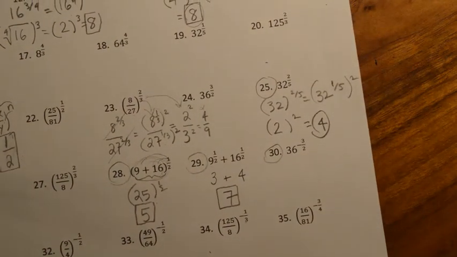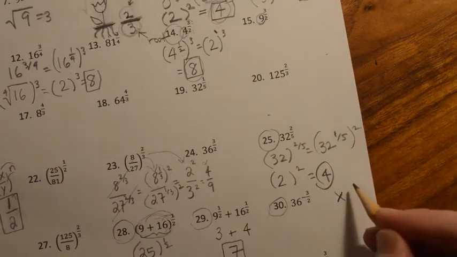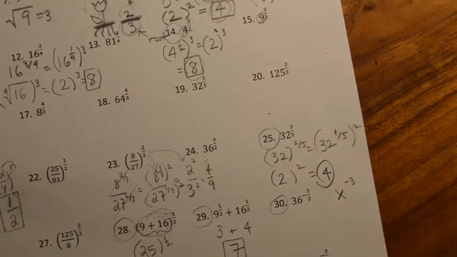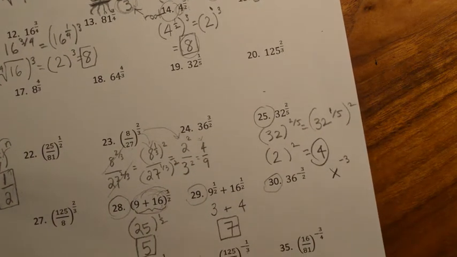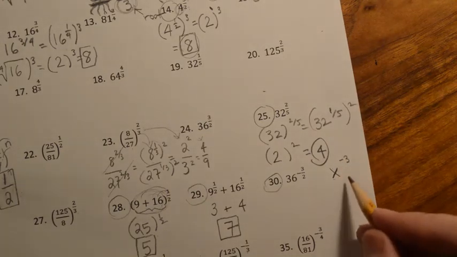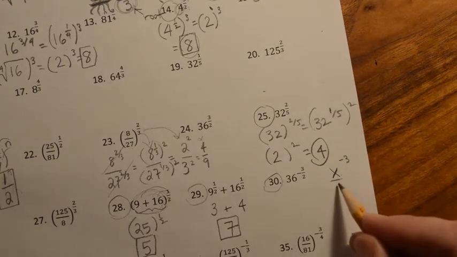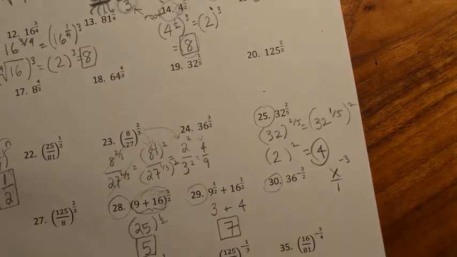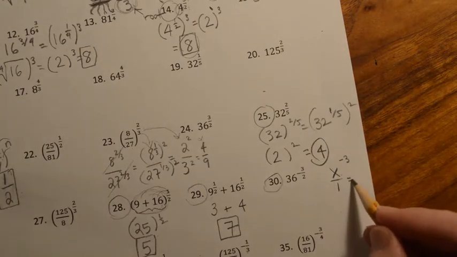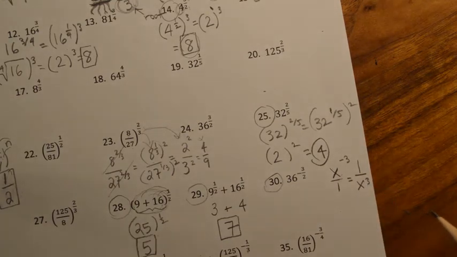Okay, let's take a look at number 30. Let's think back to what negative exponents meant. So if I had x to the -3, think back to what that meant when we did just regular exponents. Hopefully you remember that this means it wants to be flipped to the opposite side. So this x right here, which you can think of as the numerator if you imagine a 1 there, gets flipped to the denominator. But then the sign changes to the opposite. So this becomes 1 over x to the 3rd.